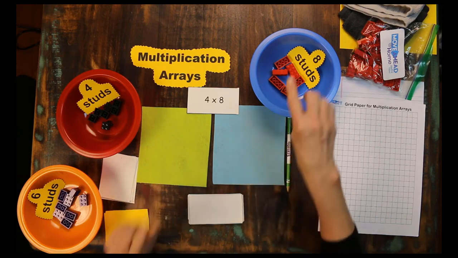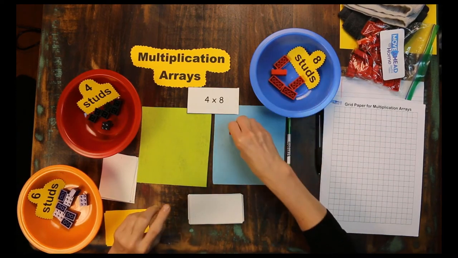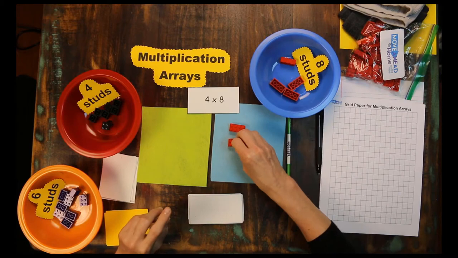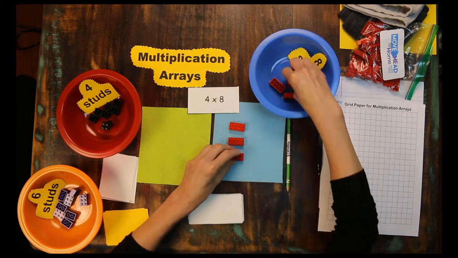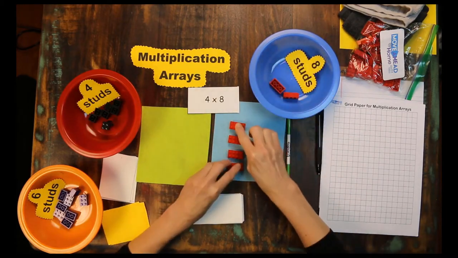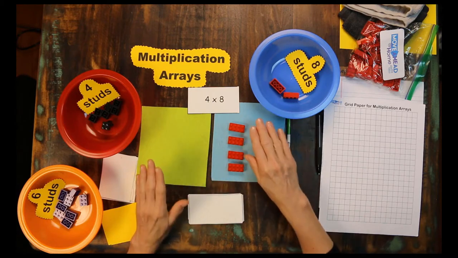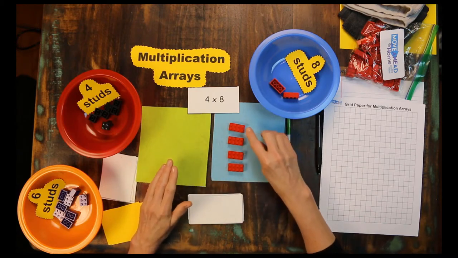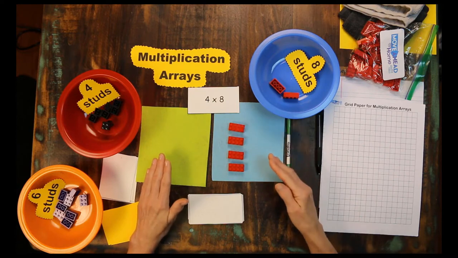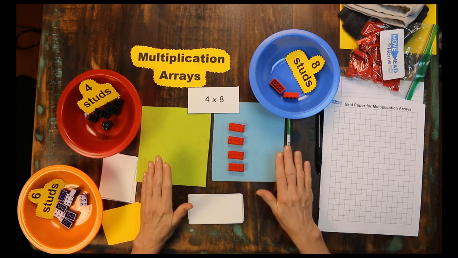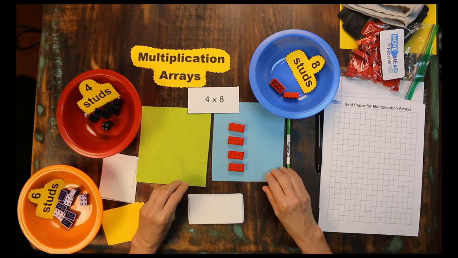4 times 8. I see these have 8 studs and I need 4 of them. This is a concrete representation of 4 times 8. Don't worry if your younger or less experienced learners count by ones initially. After they've had practice playing, encourage them to count in multiples.